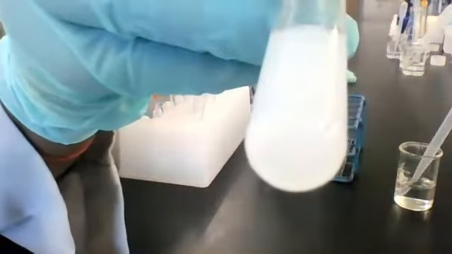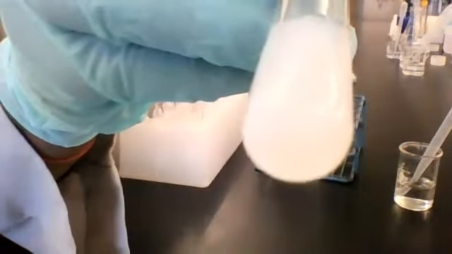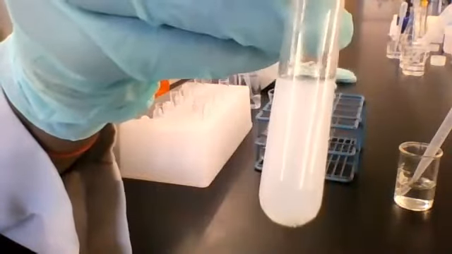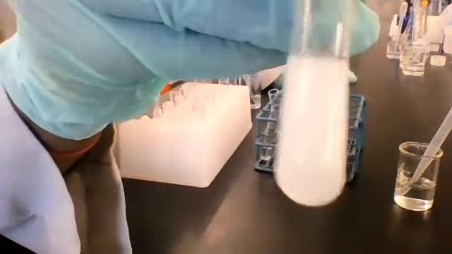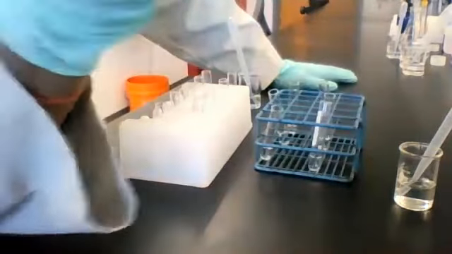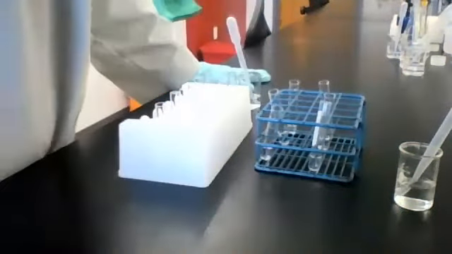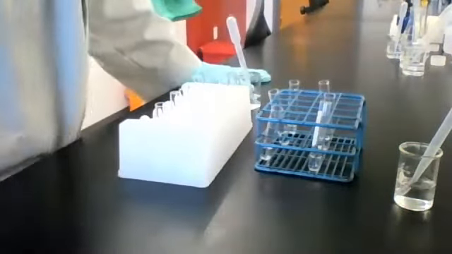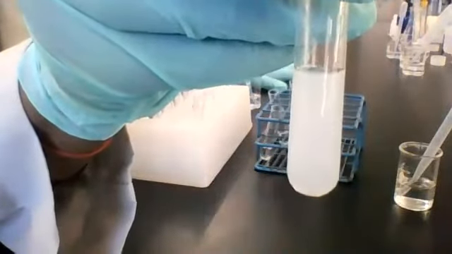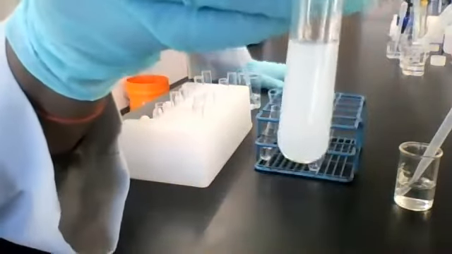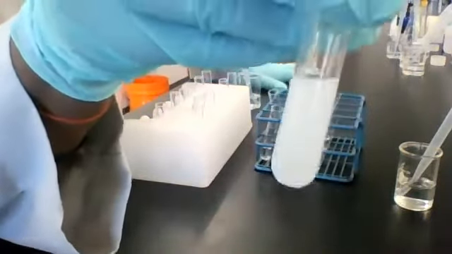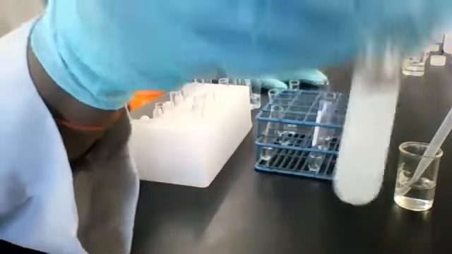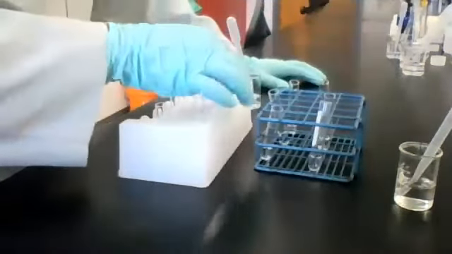Let's have a look at the bottom of the tube. This is what it looks like. Can you see the bottom of the tube? All right, we have our observations. This is solution 3 with reagent B. All right, got it.